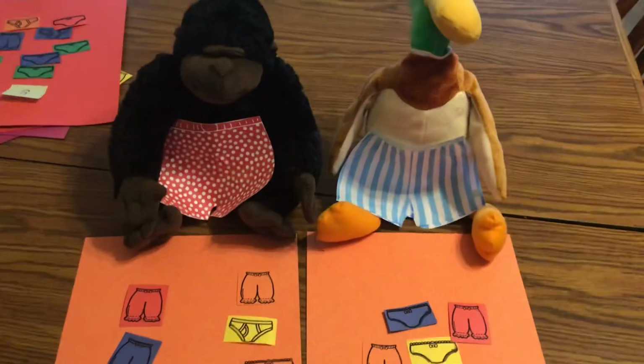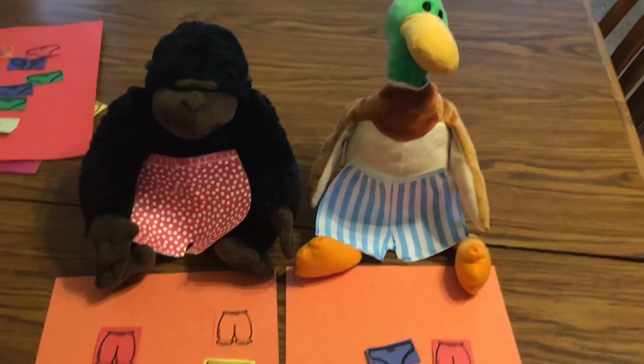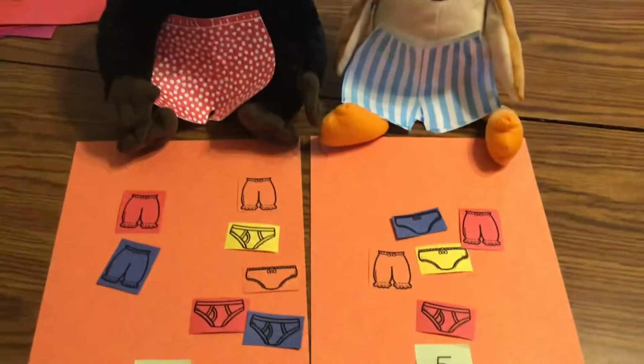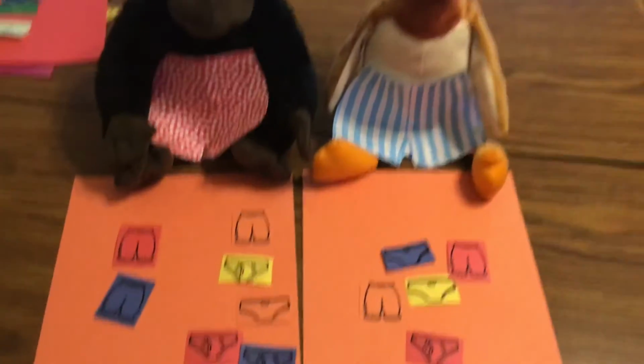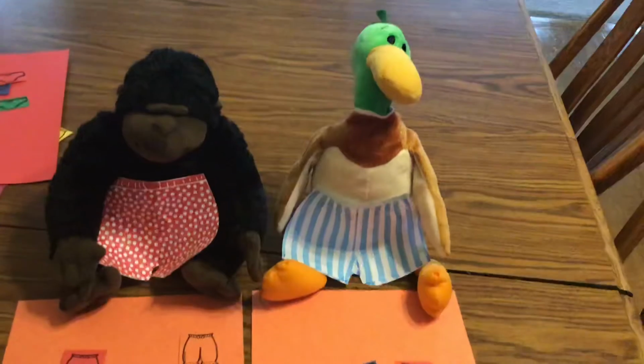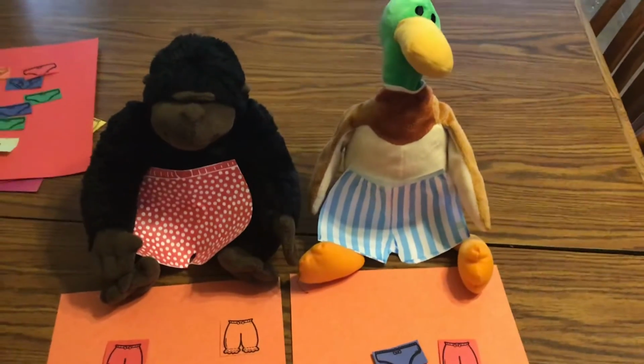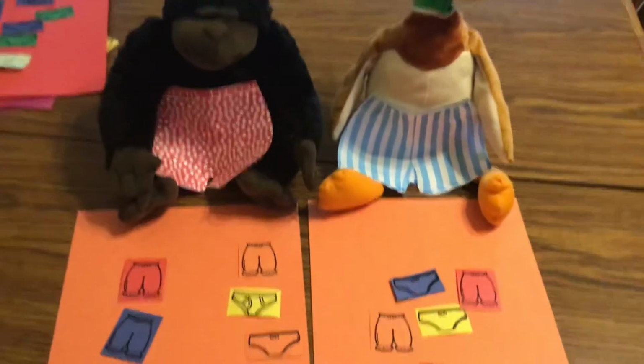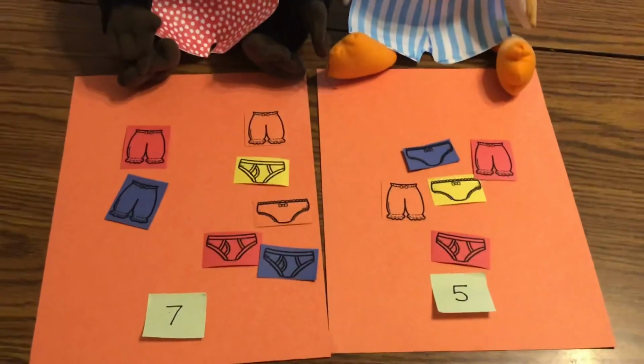Good job doing our more or less. Can you do some more or less activities at home? You bet. Maybe you could sort some of your undies by color or pattern or characters and see which you have more or less of.